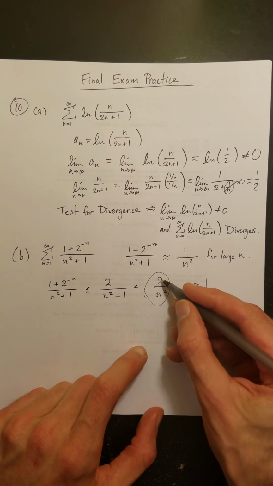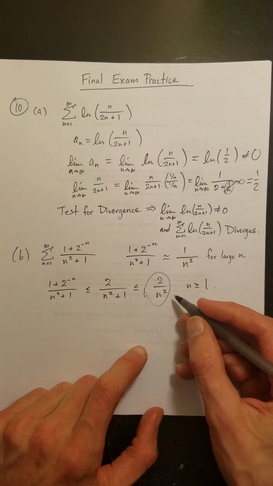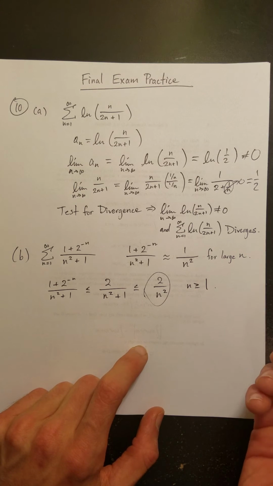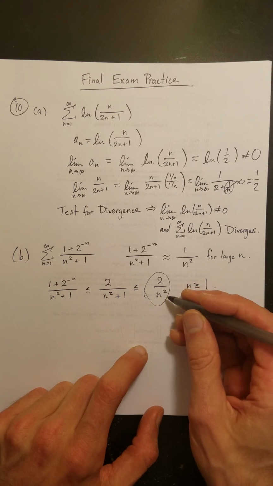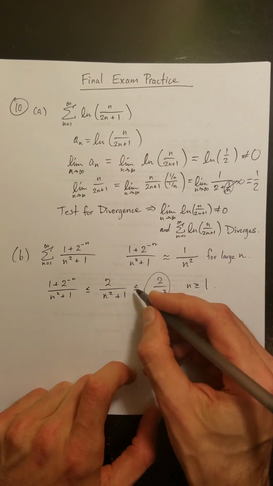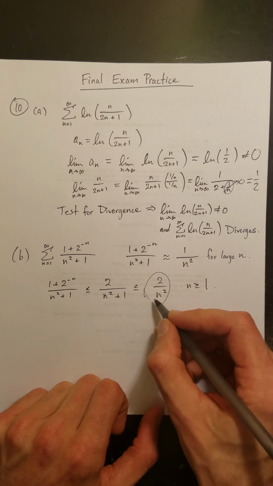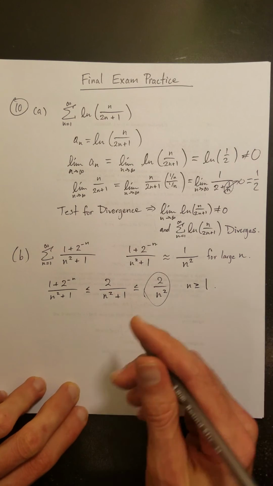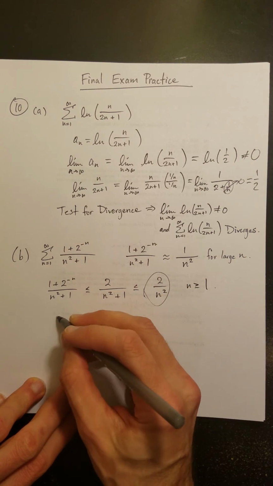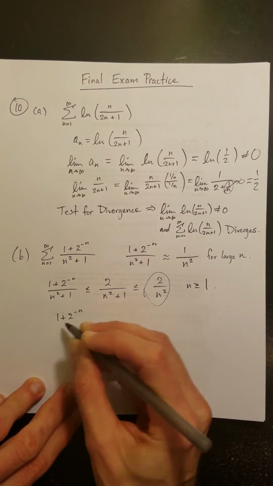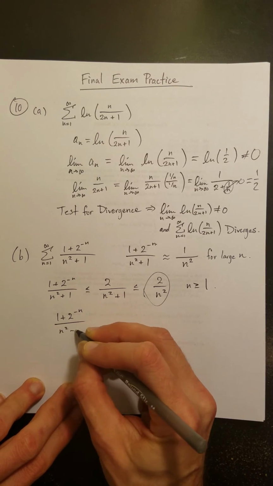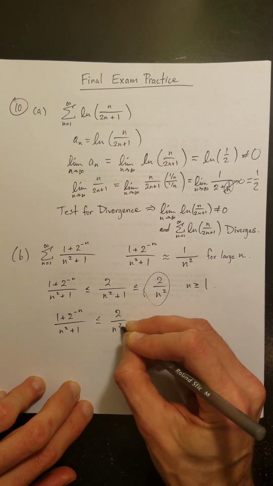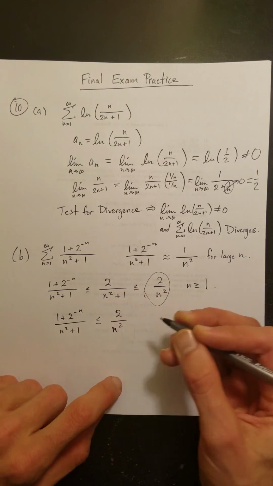Well, it's 2 times a p-series with p strictly greater than 1, p equal to 2 in this case. And so this is going to be a convergent series, and all of its terms are greater than the terms of the series that we were looking at. So 1 plus 2 to the power minus n divided by n squared plus 1 is less than or equal to 2 divided by n squared for all n.